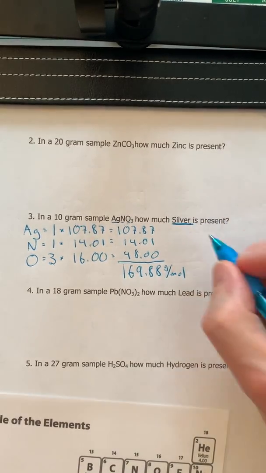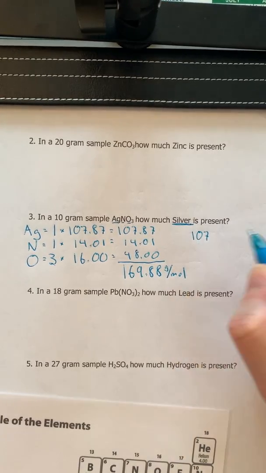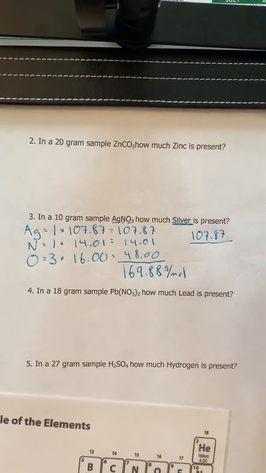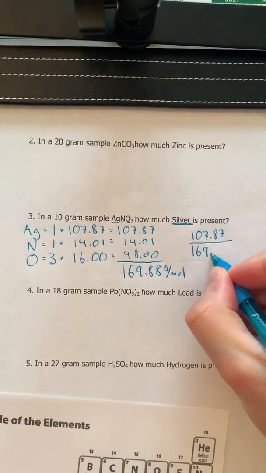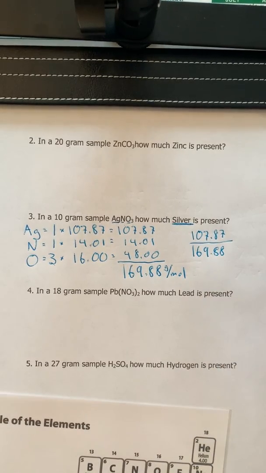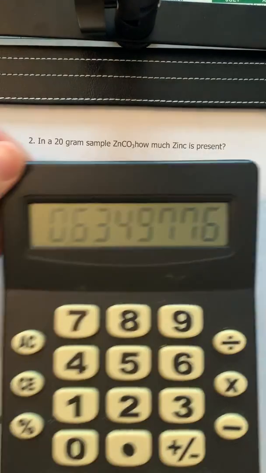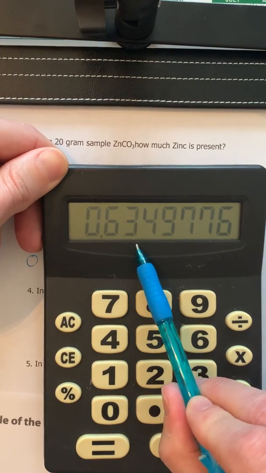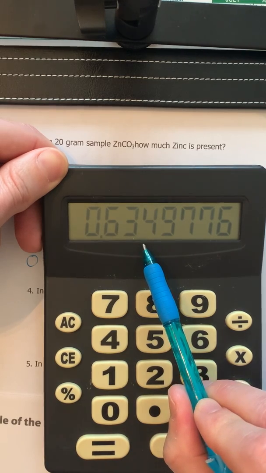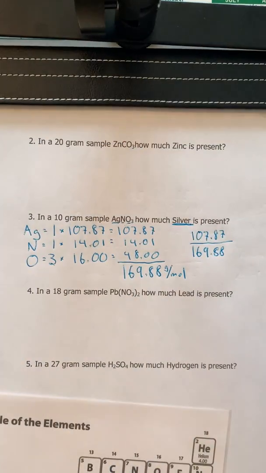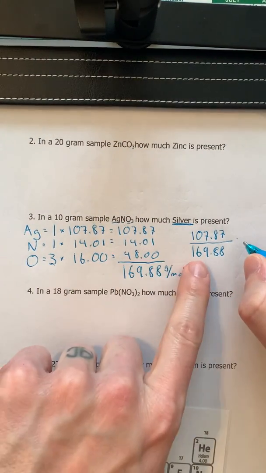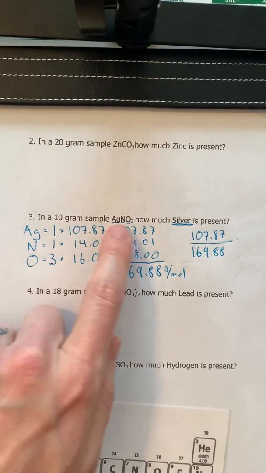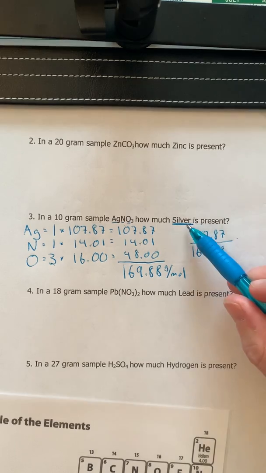But I've got to figure out the percent silver. So that's taking how much of the element, and we said silver is bringing 107.87 to the party, out of 169.88 grams per mole. So if I go 107.87 divided by 169.88, I get that. Most of you could probably look at that, and if you multiply that by 100, it's going to be 63.5% silver. So that means 63.5-ish percent of this is silver.